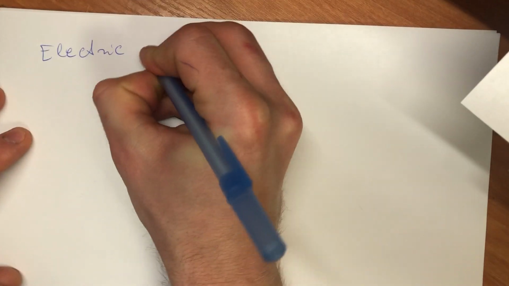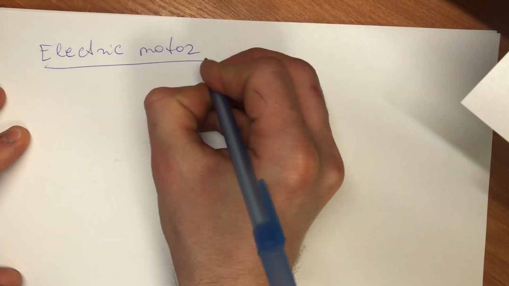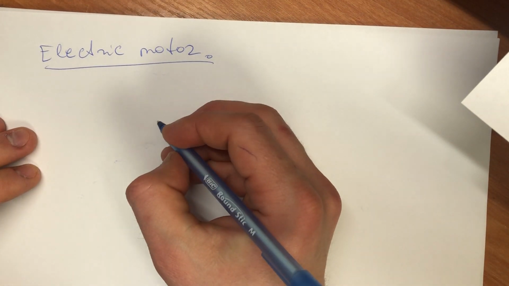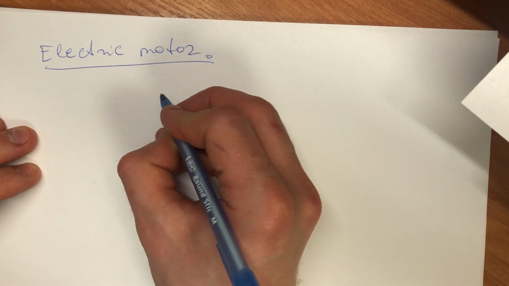But this is used in the electric motor. In an electric motor, what do we have? I will draw it like this right now.